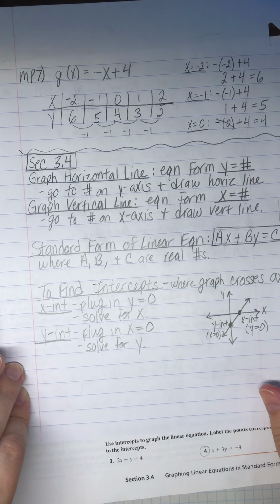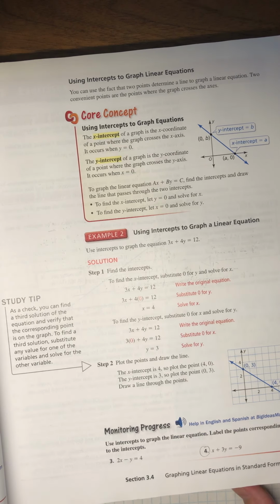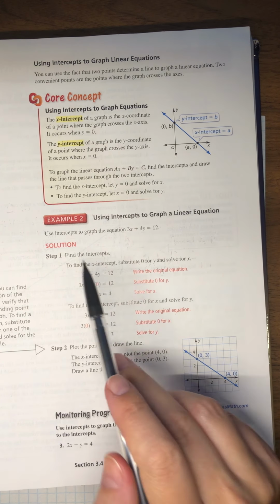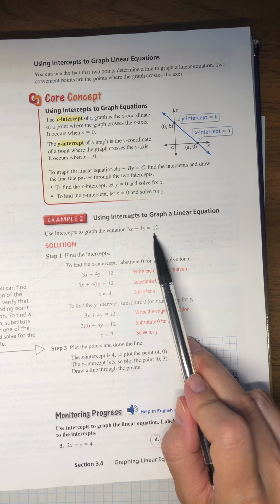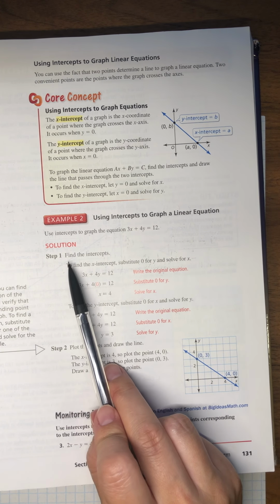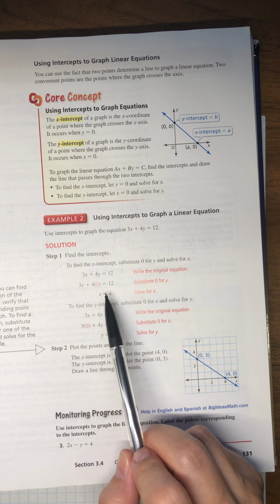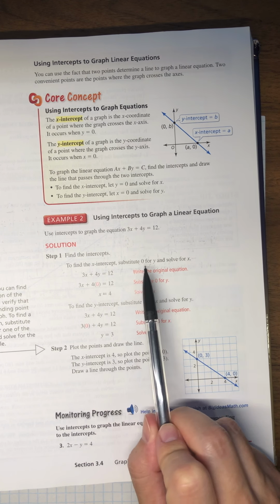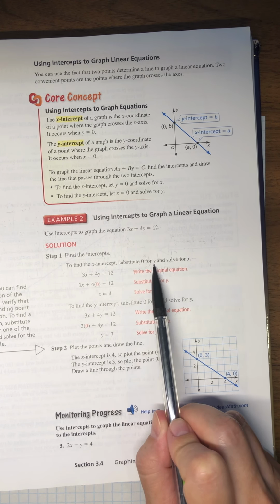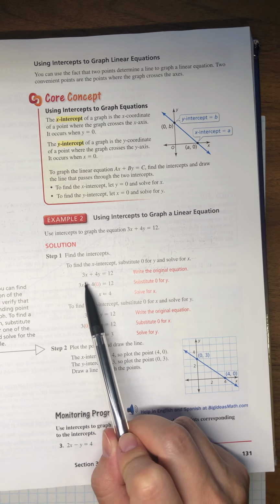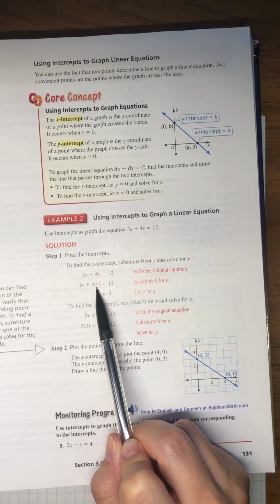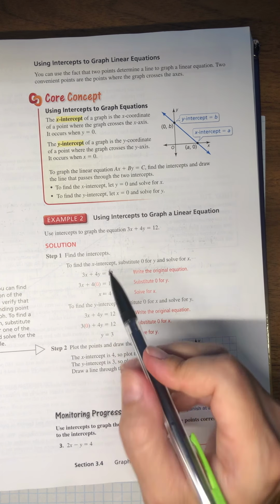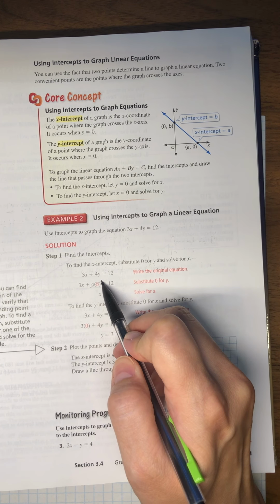So let's take a look at an example. We're going to look at example 2. It says use the intercepts to graph the equation 3x plus 4y equals 12. So first we're going to find the intercepts. To find the x-intercept, we're going to substitute 0 for y and then solve for x. So we're going to have 3x plus 4 times 0 equals 12. Well, 4 times 0 is just going to cancel out, so you can just eliminate that term.